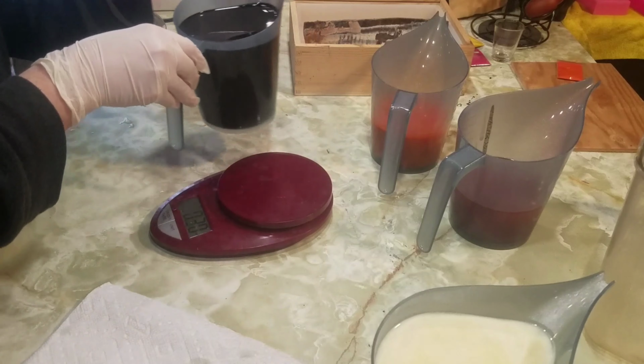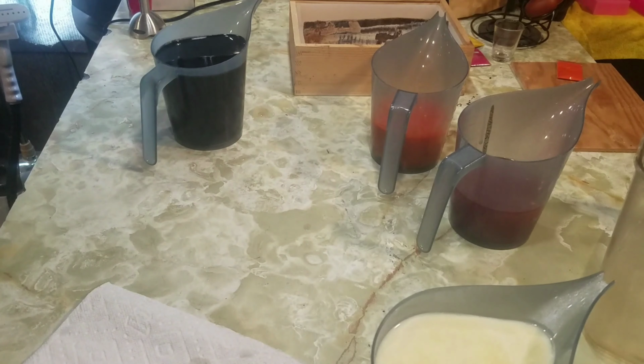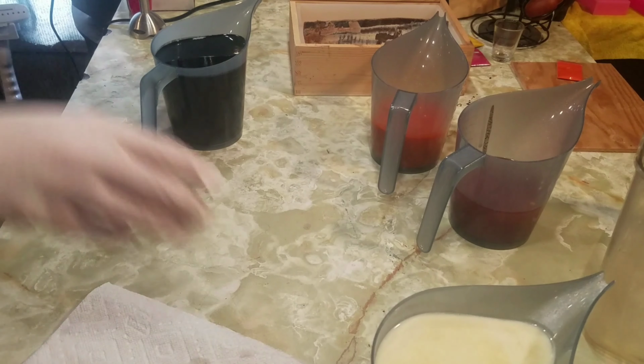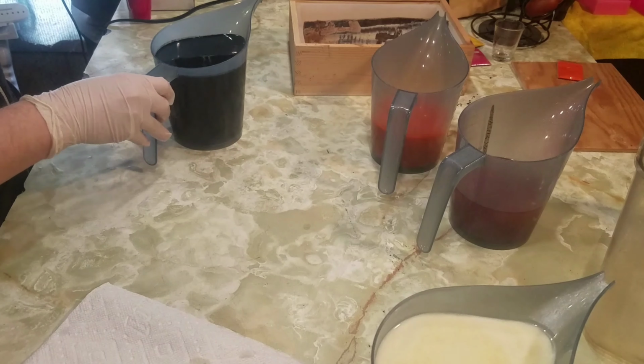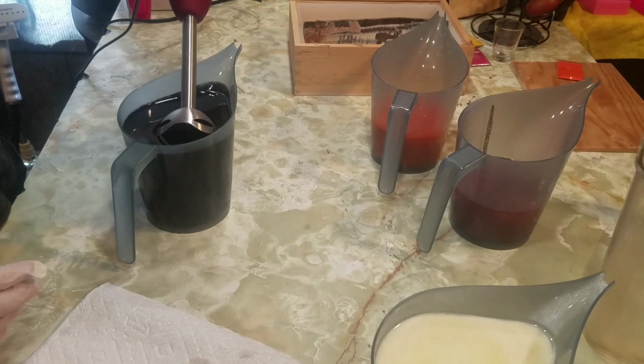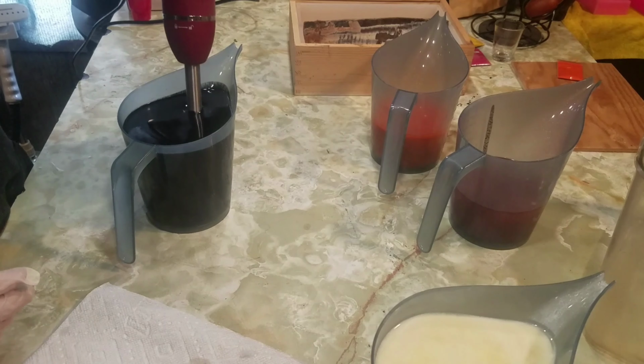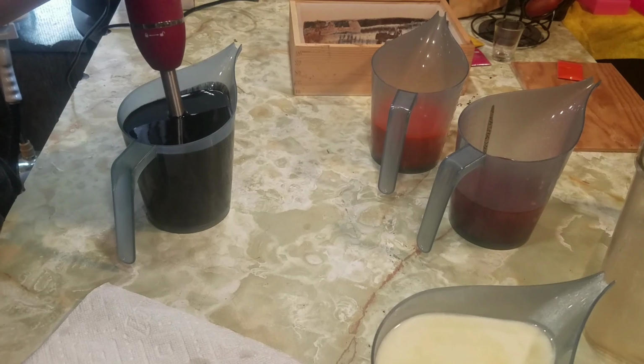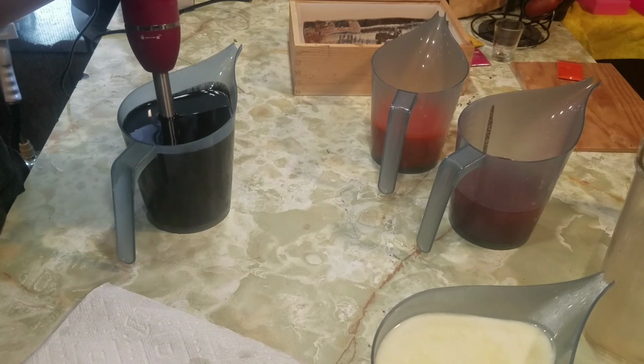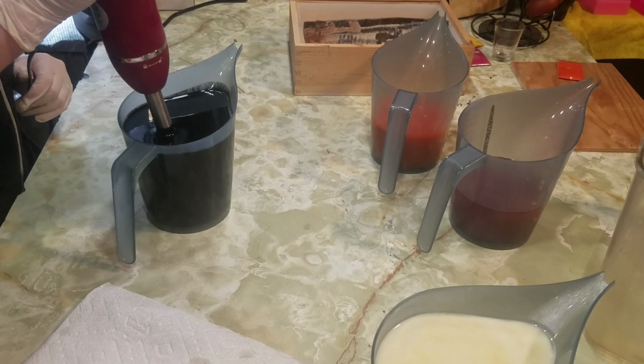So, now we have those all separated out by their colors. And this is where you want to bring your immersion blender in. Trick with the immersion blender is to try not to get air bubbles. So give it a good tap, and then you're off to the races.